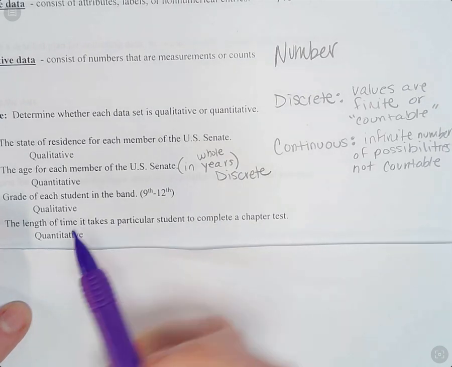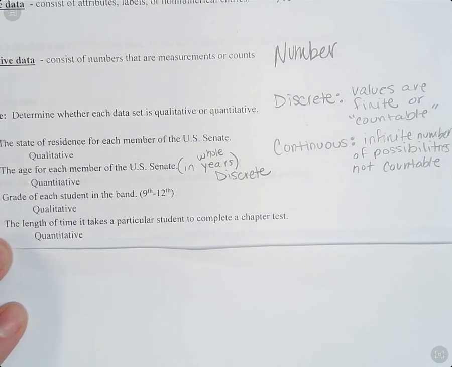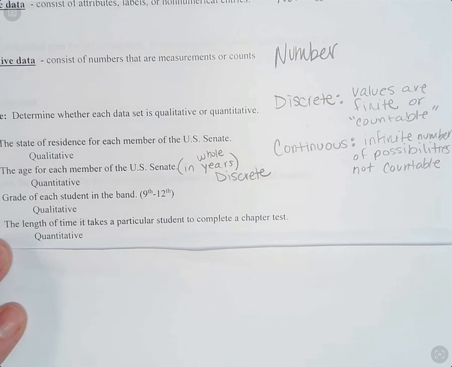So the other one that's quantitative, the length of time it takes a particular student to complete a chapter test. Will the data be discrete or continuous on that one? I guess it depends if you want to count everything in between each minute or not. What do y'all think? It's kind of another tricky one.